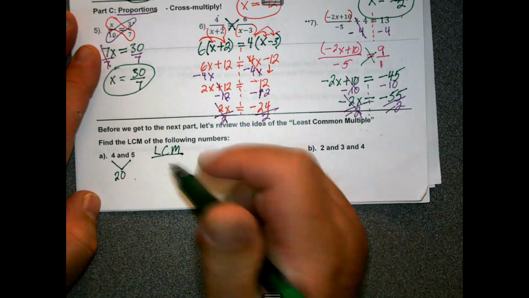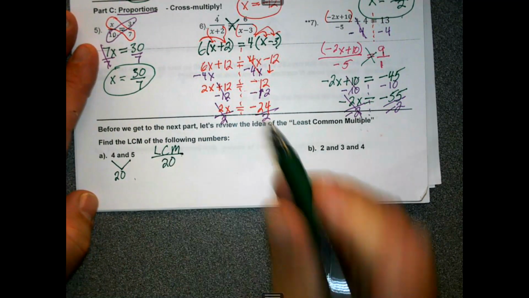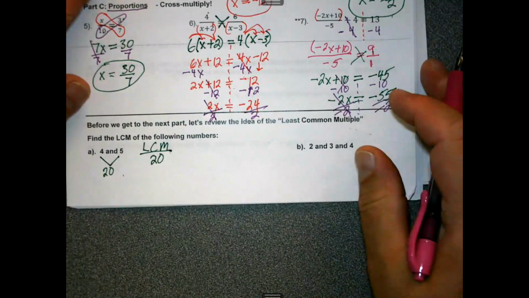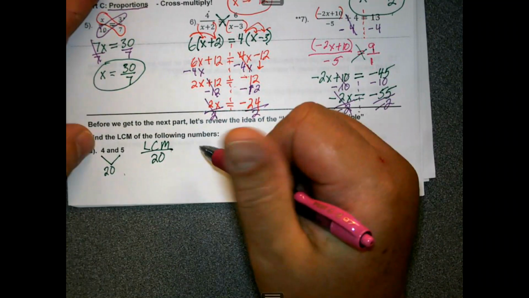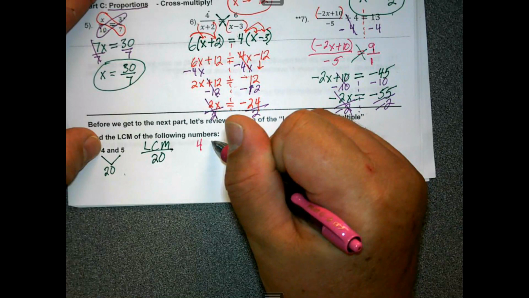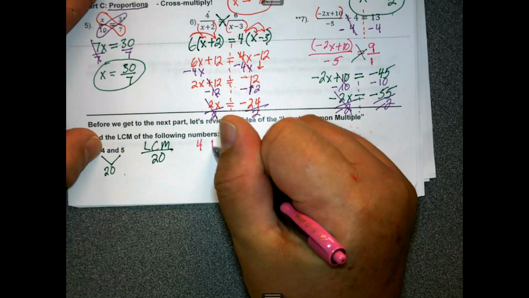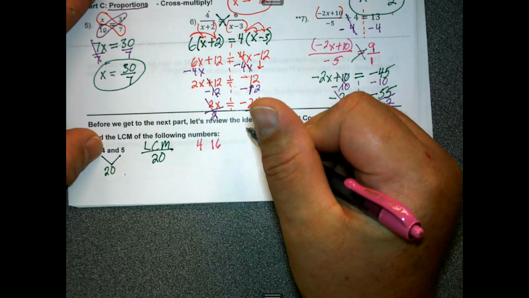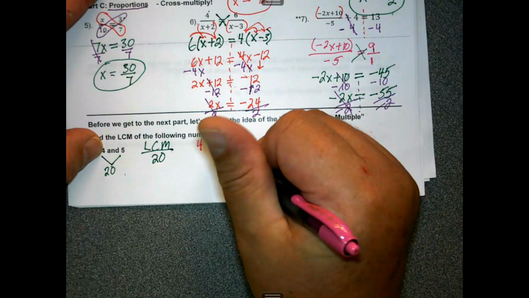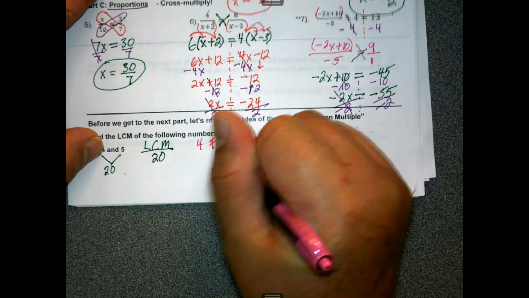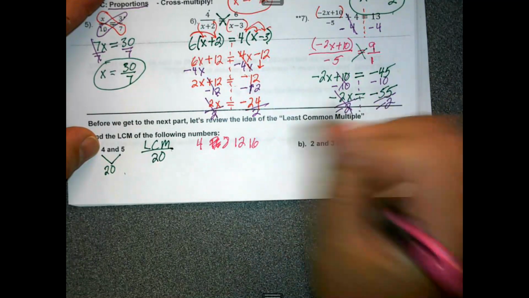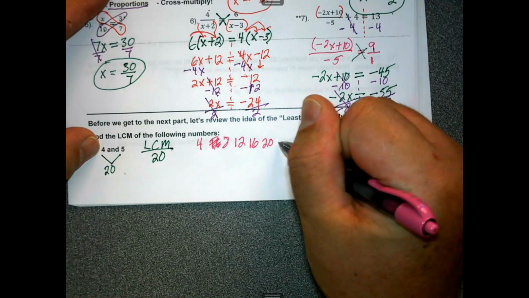If you didn't know that, one of the ways that Algebra 1 teachers probably, maybe some teach it, is you take 4 times 1 is 4, 4 times 2 is 8, 4 times 3 is 12, 4 times 4 is 16, 4 times 5 is 20, 4 times 6 is 24.